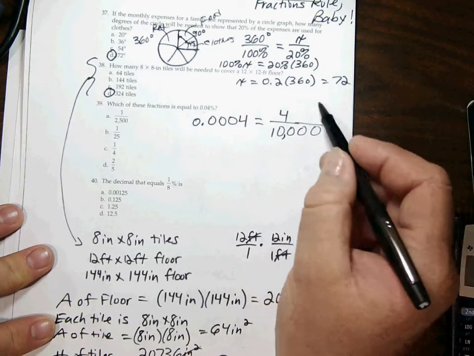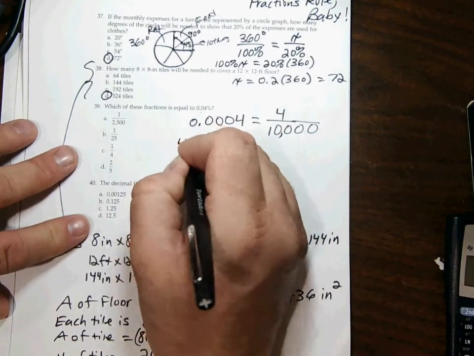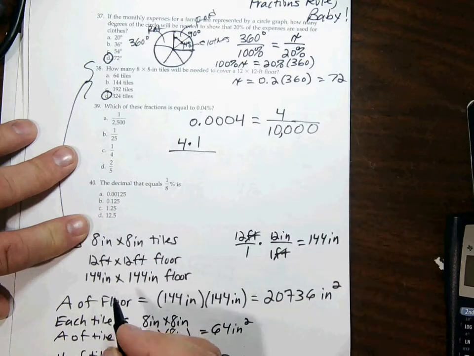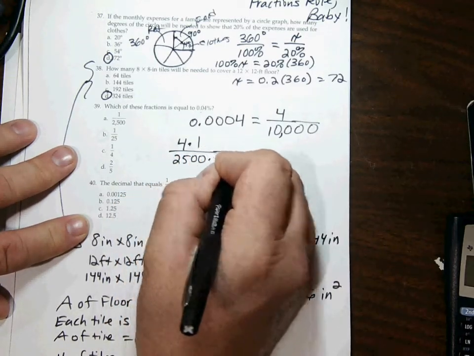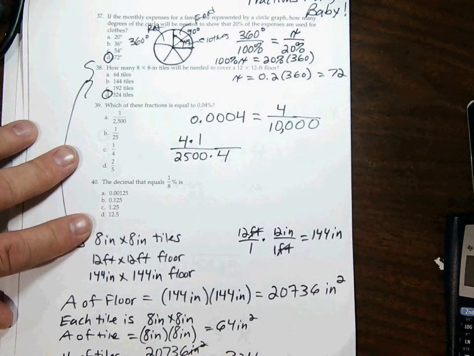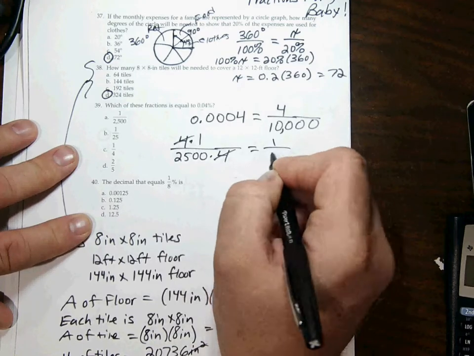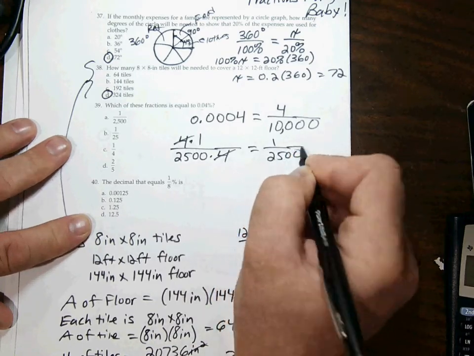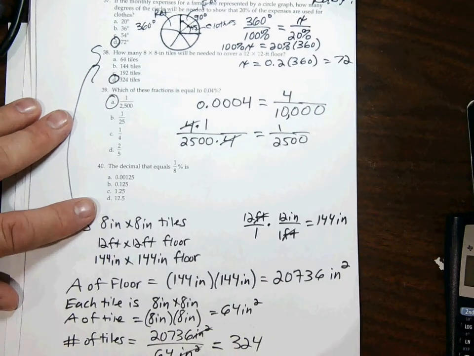Okay, and I think we could all probably see here that 4, I could factor that into 4 times 1, and that 10,000 I could factor into 2,500 times 4. All agree that those two things would be equivalent? 4's cancel. All I have is 1 over 2,500 left, and that is one of my choices. Okay, so 39 would be choice A.